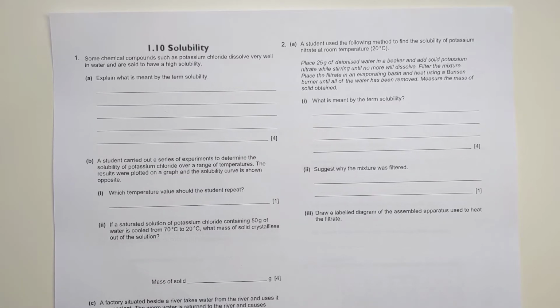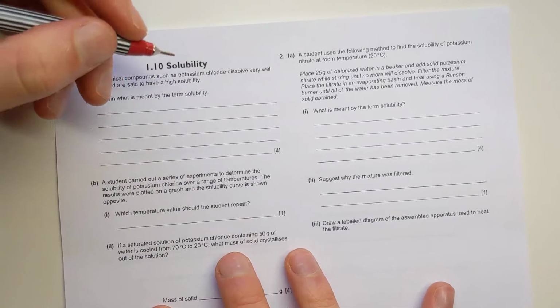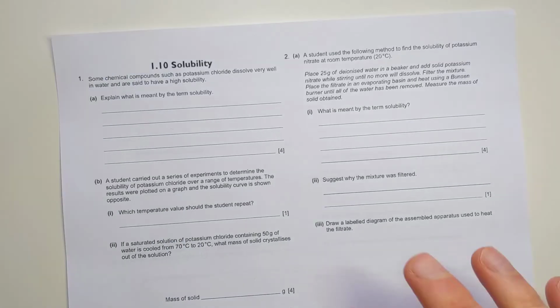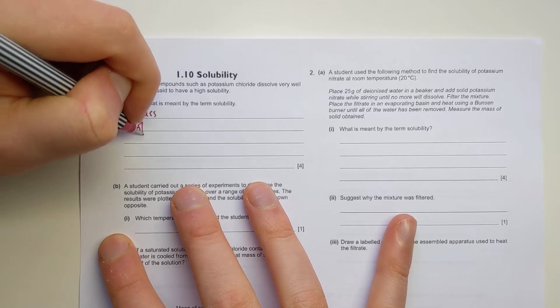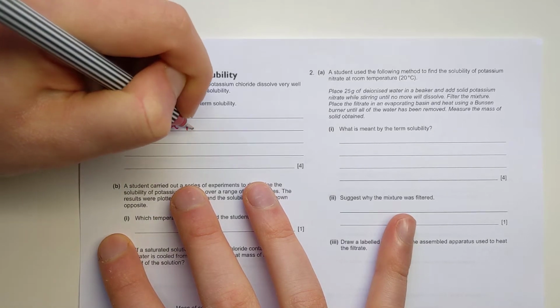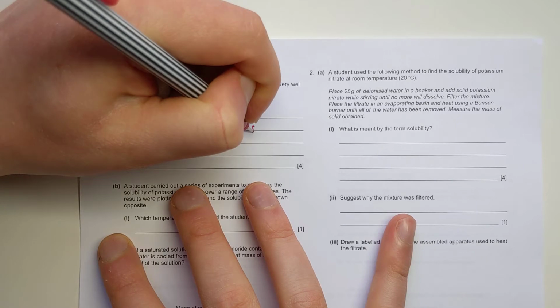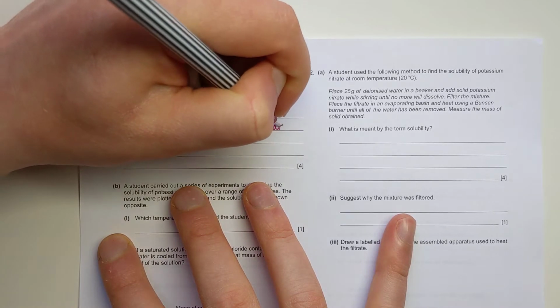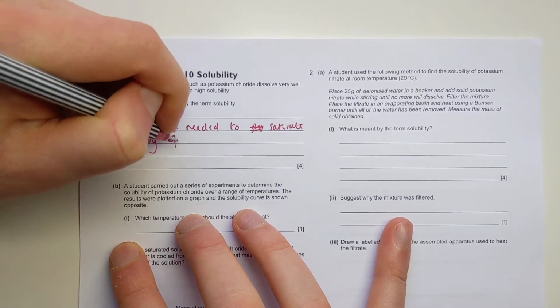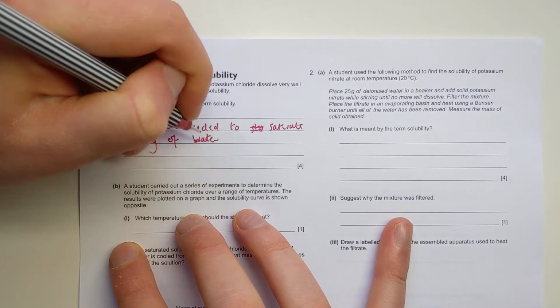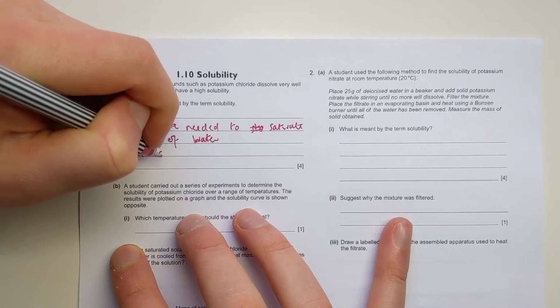So question 1 starts with the definition of solubility. Again, as I said in the video before, it's normally given quite a lot of marks because it's quite a lot of specific detail. So for the first part, you've got a 4-part definition you're looking for. First mark is the mass, second mark of solute needed to saturate, third mark 100 grams of water, and the bit that people sometimes forget, it has to be at a given temperature.